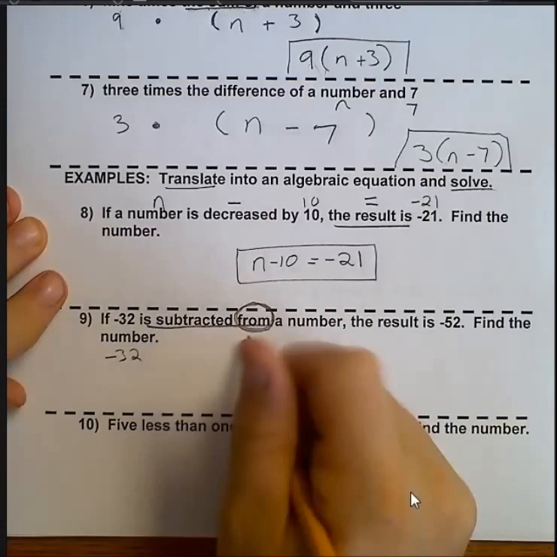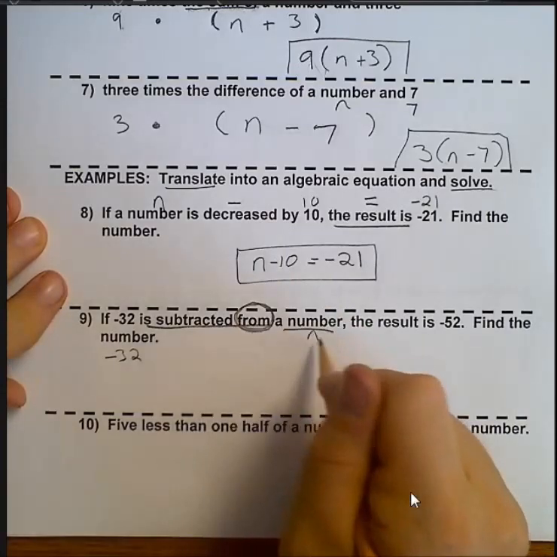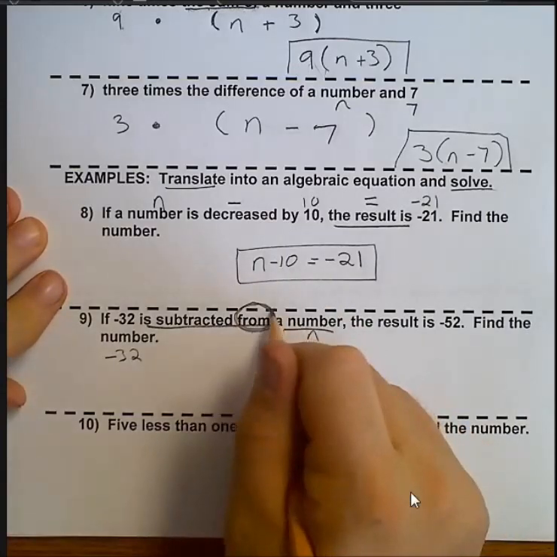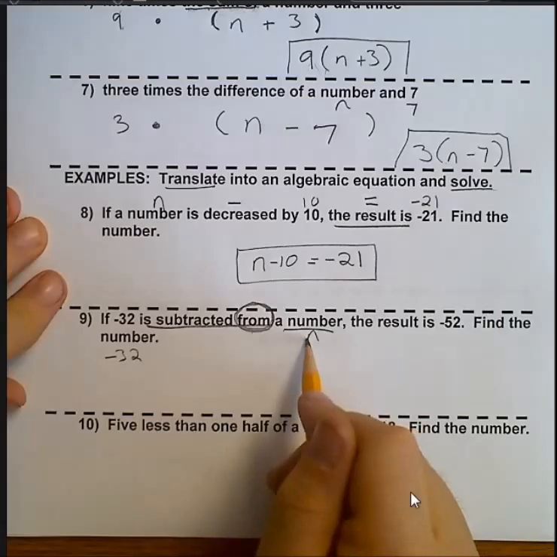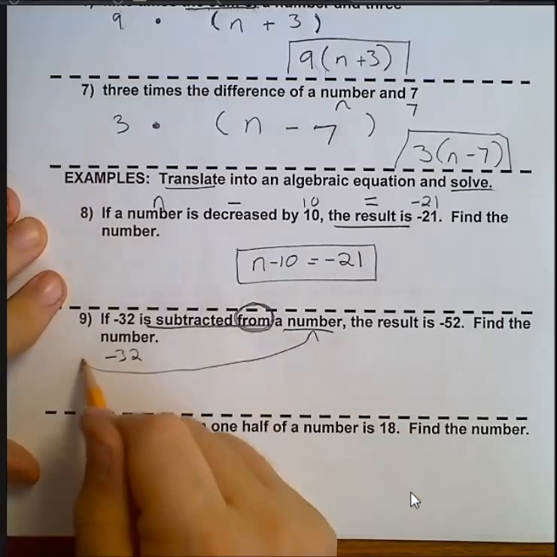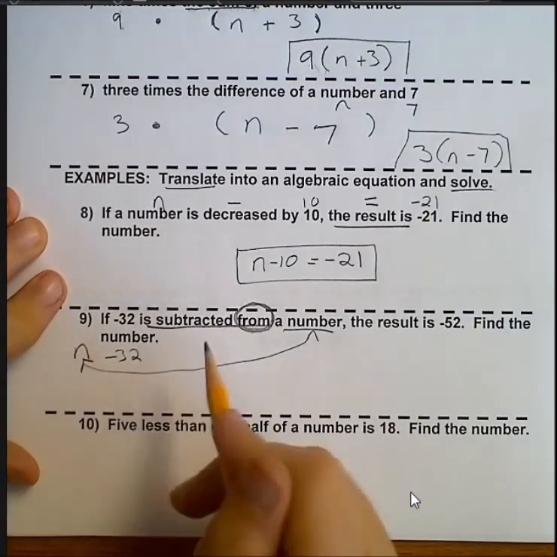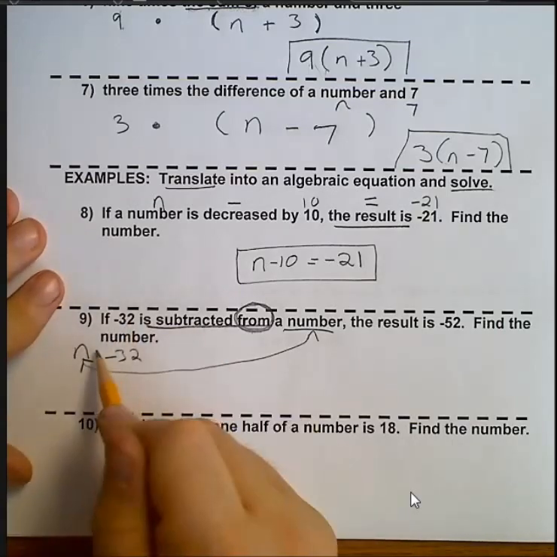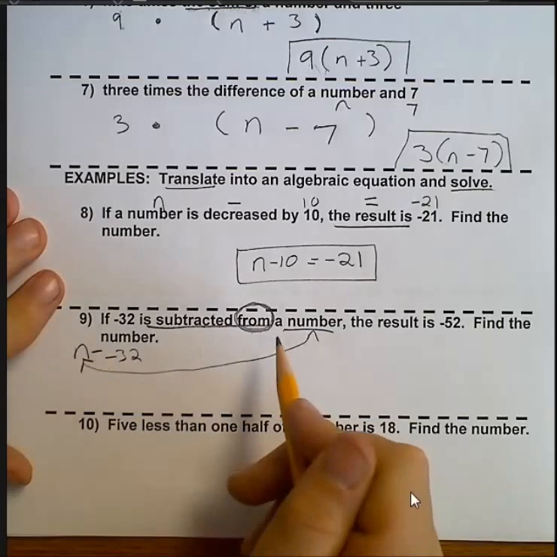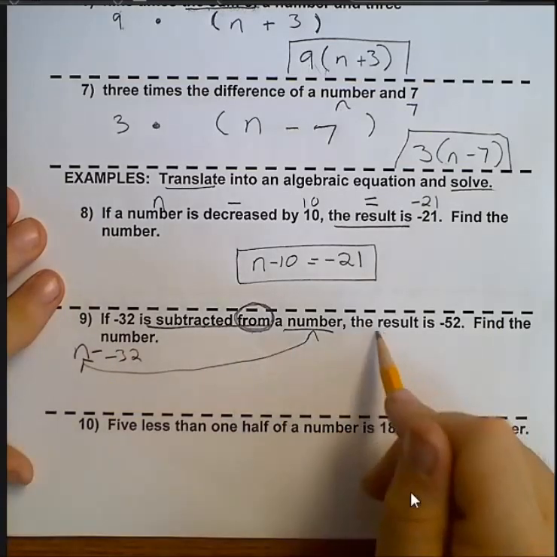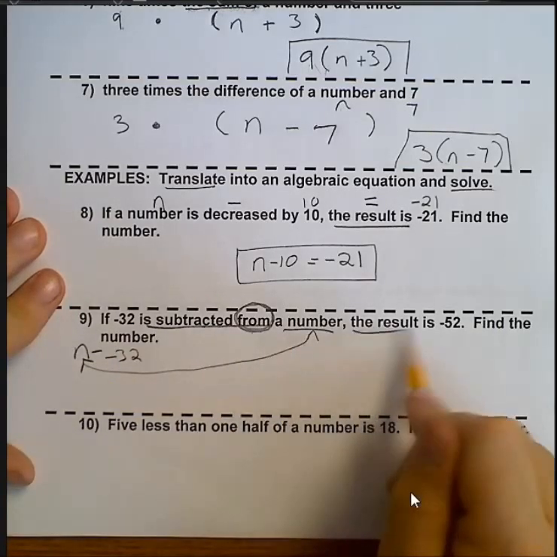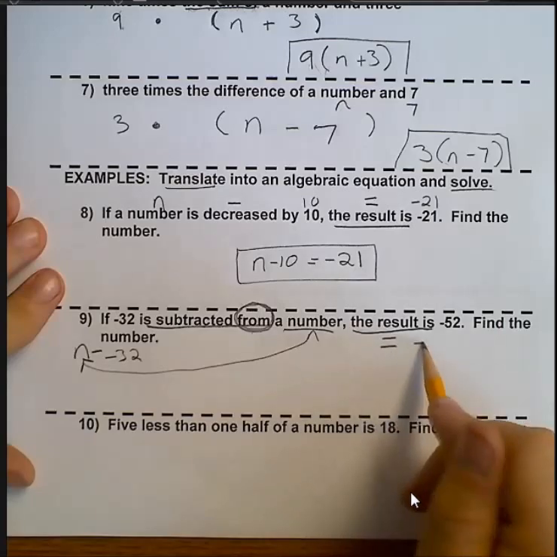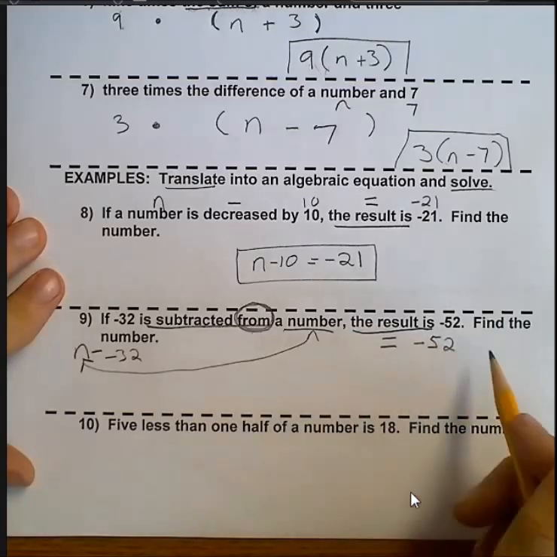So, a number which is n, but because of the word from, this number is going to go before the negative 32, and subtracted means minus. Again, we've got that phrase, the result is, means equals negative 52.